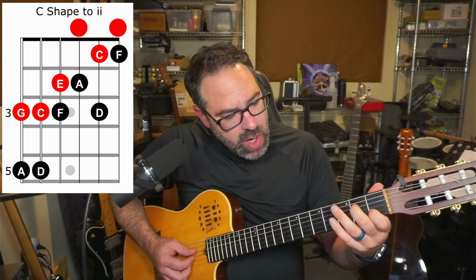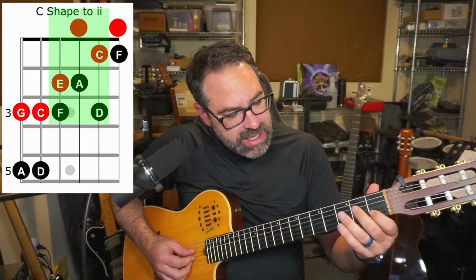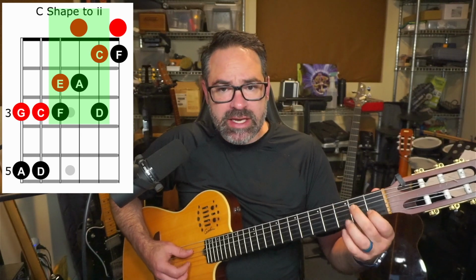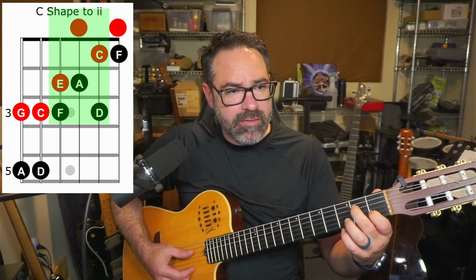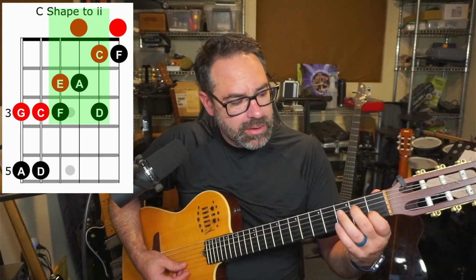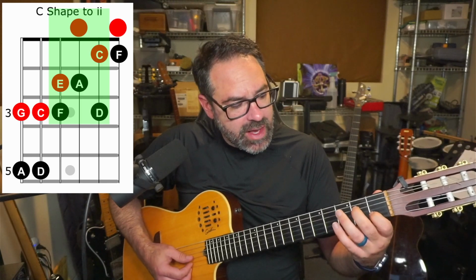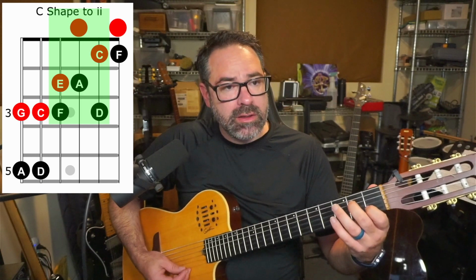If I start with, let's take the D, G, and B strings. We're going to take those 3 strings of the C chord. So that's 2nd fret, open, 1st fret.